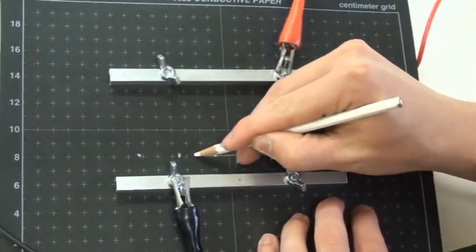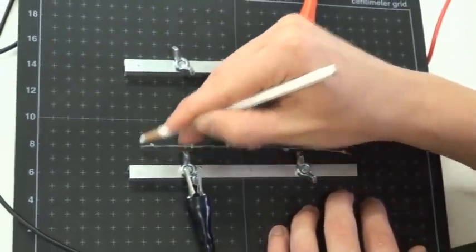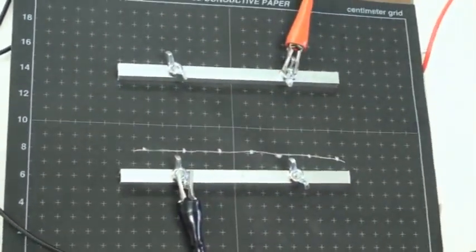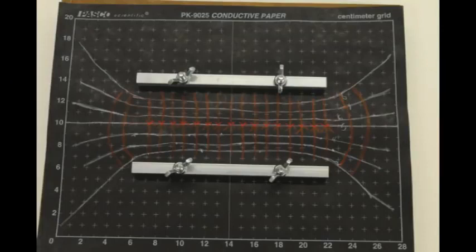Continue in this way, constructing equipotential lines for 3 volts, 4 volts, etc. through 8 volts. Once you have constructed a complete set of equipotential lines, you may use a red marker to sketch the perpendicular electric field lines. Be sure to include arrows to show the line direction.